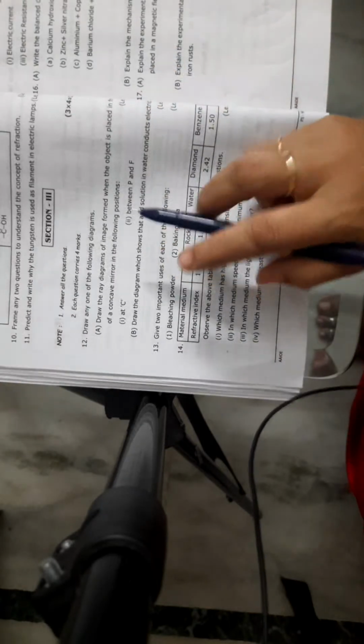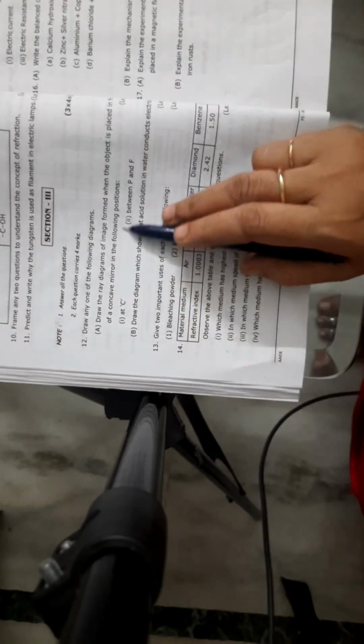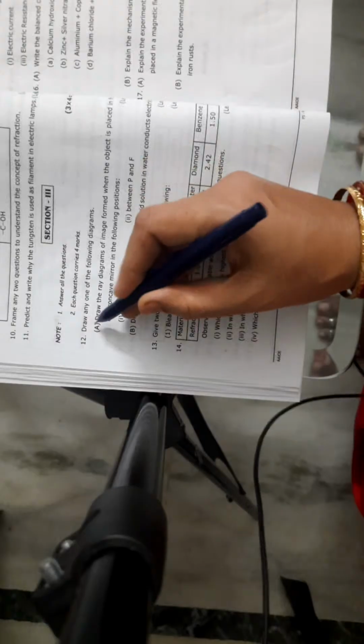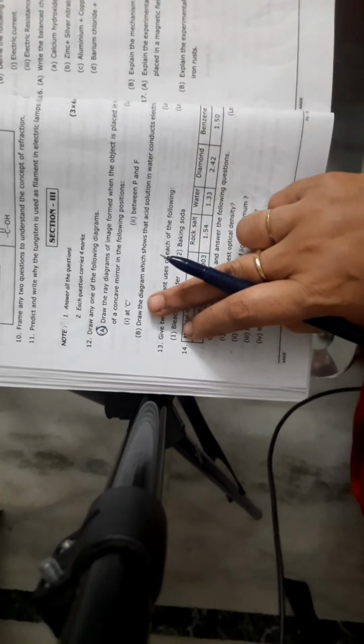Okay, the next one, ray diagram. Draw a ray diagram of the image formed by an object when it is placed in front of a concave mirror. This is your second question. In total, I told you, you need to write 3 questions test. Total 3 questions are given to you. The ray diagram, one I gave related to lens, and the second question is related to mirror. Concave mirror where the object is at C and between P and F.